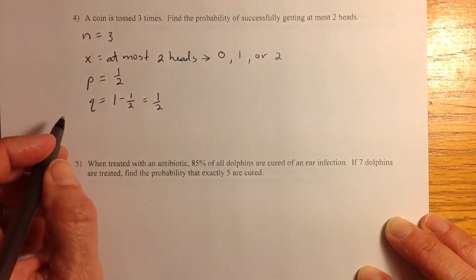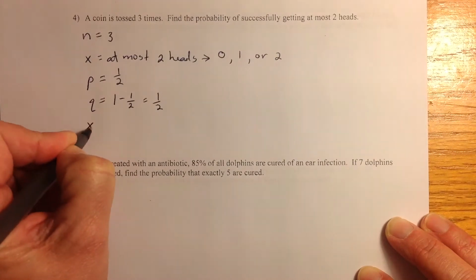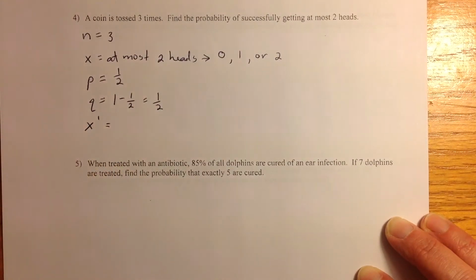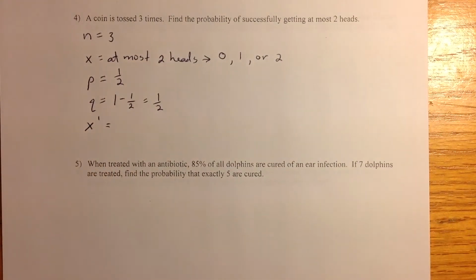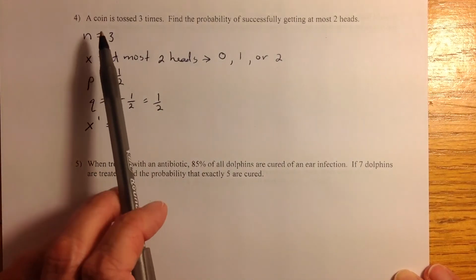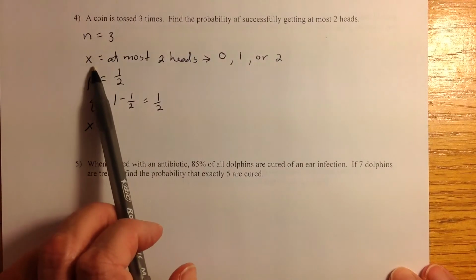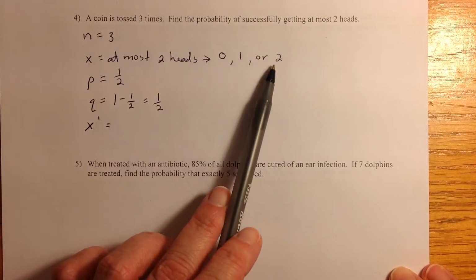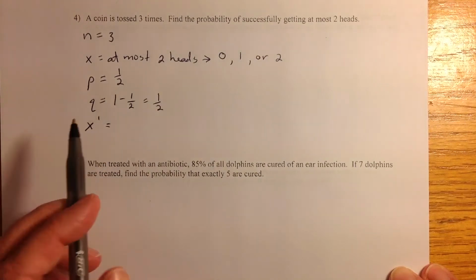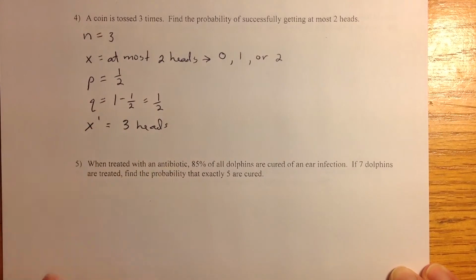Now, another option that we learned back in 11.2 is this idea of not. So we could look at X prime. We could look at, well, what's X not allowed to be? Is it going to be less work? Well, the total number of times we're tossing the coin is 3, and X can be 0, 1, or 2 heads. So what is X not allowed to be? Well, we couldn't have 3 heads. That would be more than 2.